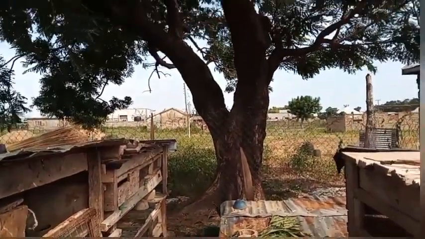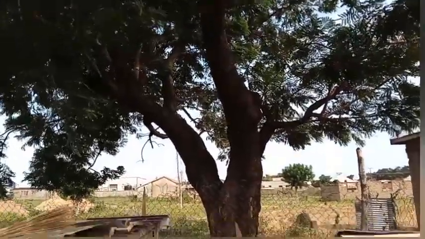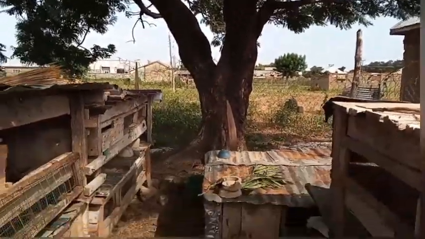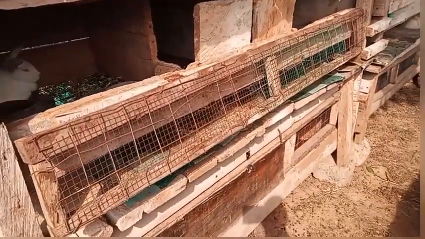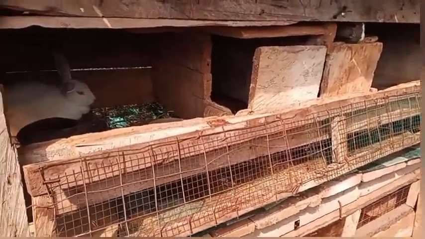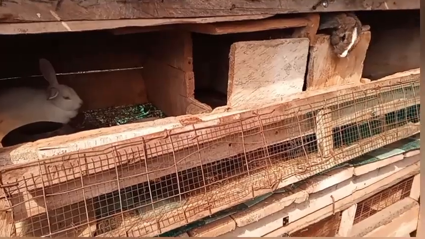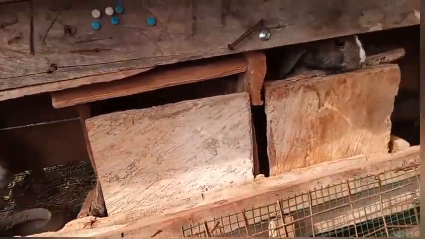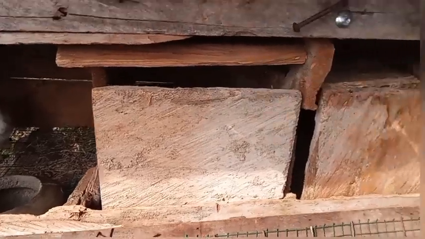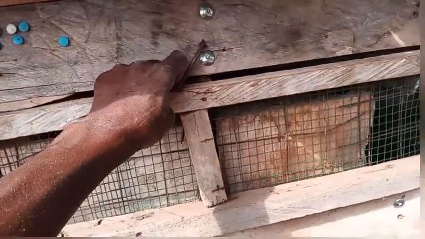You can see the tree, just behind our house. So because of that, we need to create something like this for the rabbits, so that they will be safe.